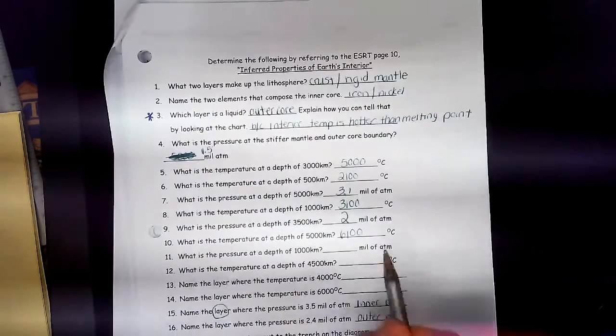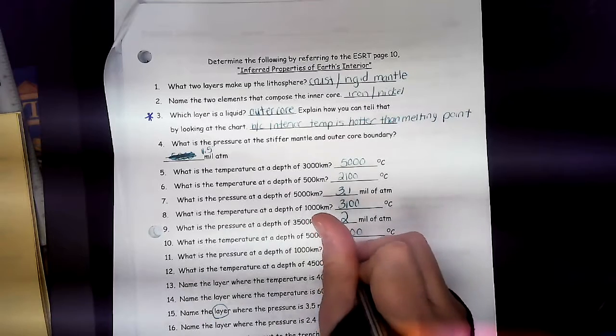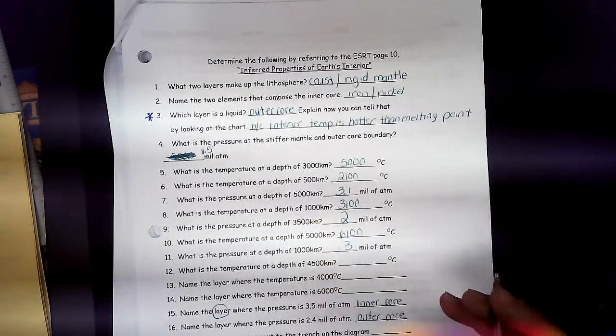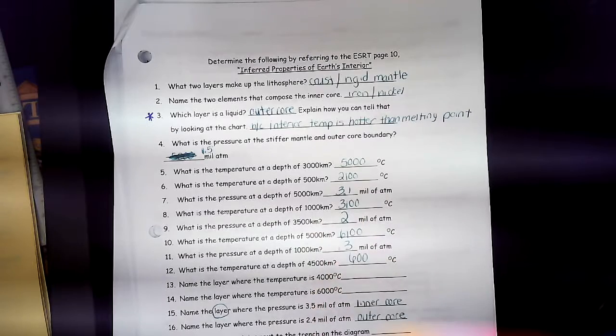So we're on 11 now. Who's got that one for me? 0.3. How about the temperature at a depth of 4,500? 6,000. And I will warn you, I think the next two are trick questions. Not trick questions. They're nice and easy once you actually read them correctly.